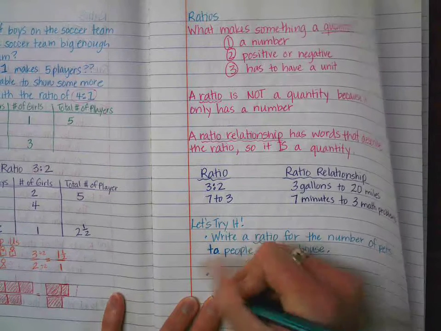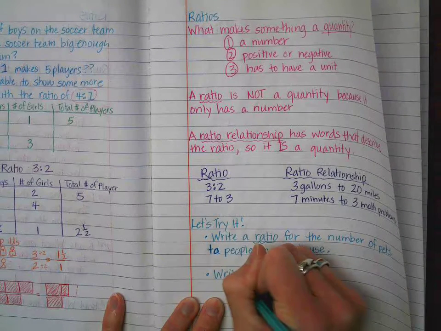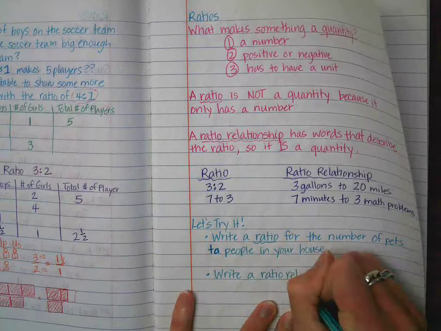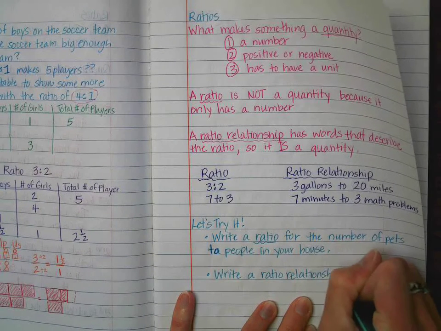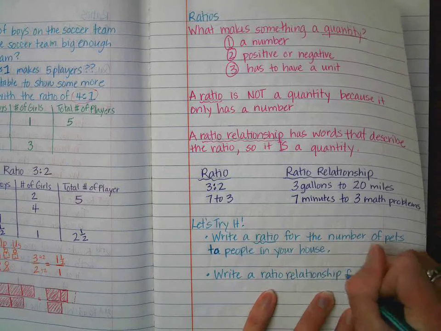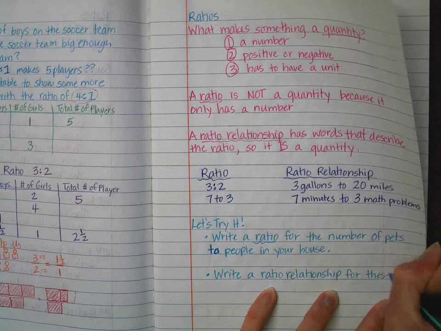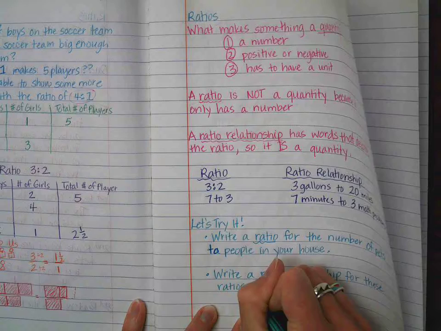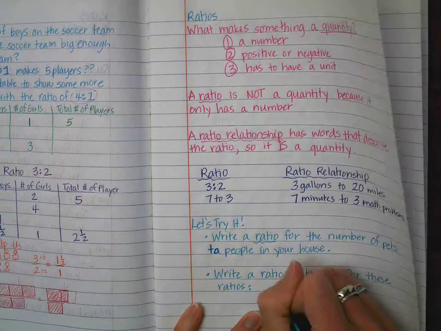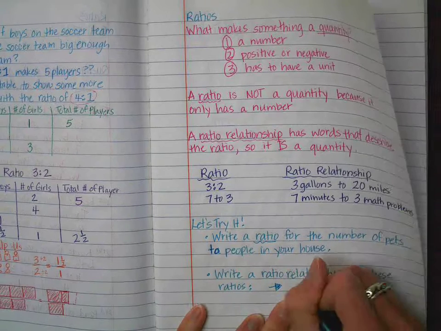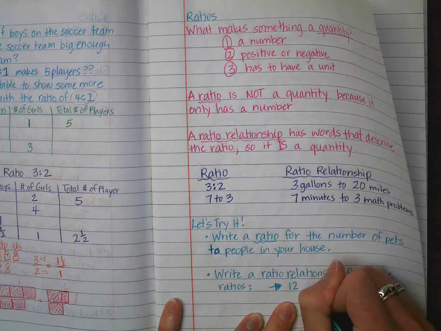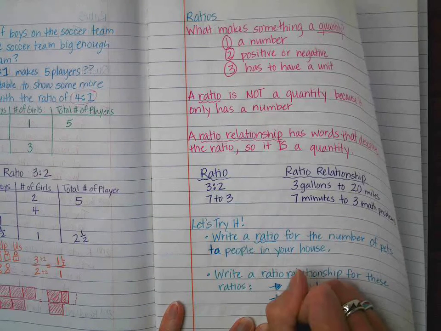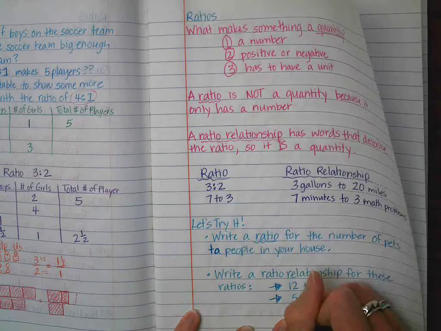Okay, and then the second thing that you have to do is write a ratio relationship for these ratios, and I'm going to give them to you in just a second, okay? The three different ratio relationships that I need you to show me are: give me a ratio relationship for 12 to 1.